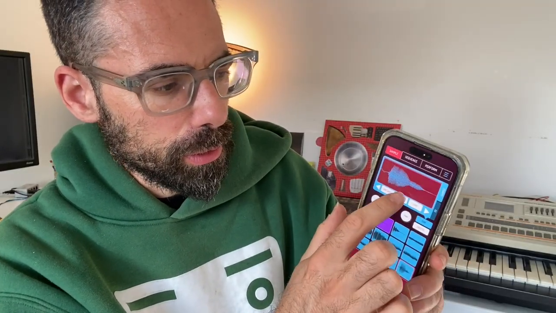boom, boom, boom, boom. If I reverse that one, there's a reverse, then maybe it'll be interesting. And there's also some effects that you can put on as you're recording. There's a set of effects. So, woo, that's that one.